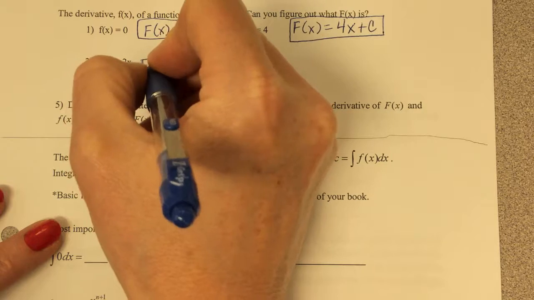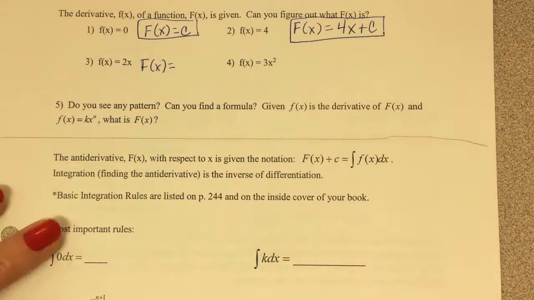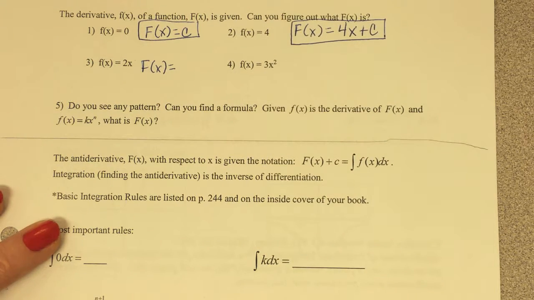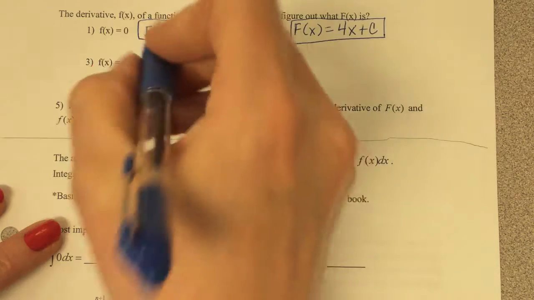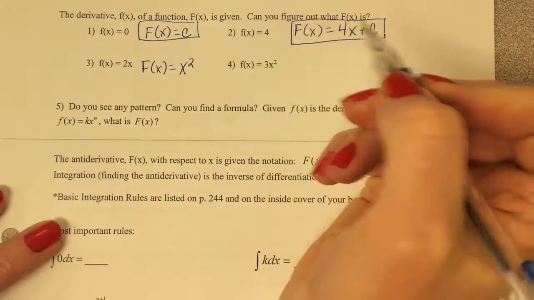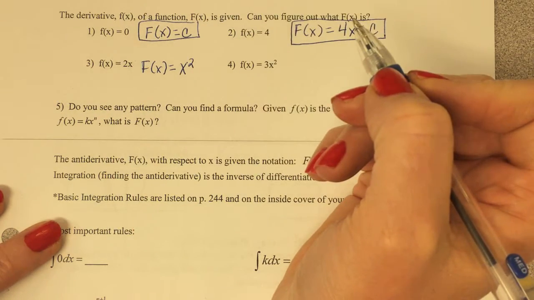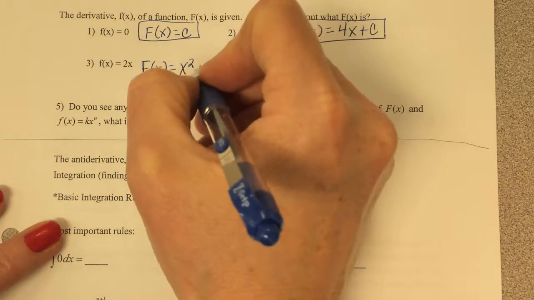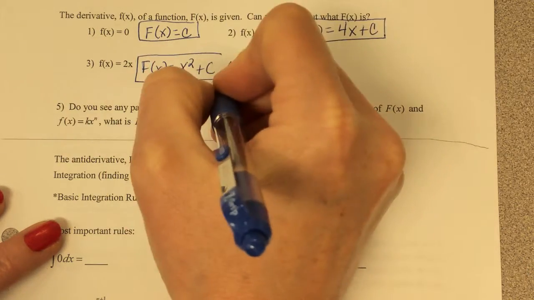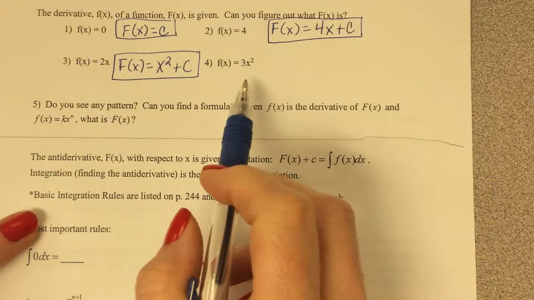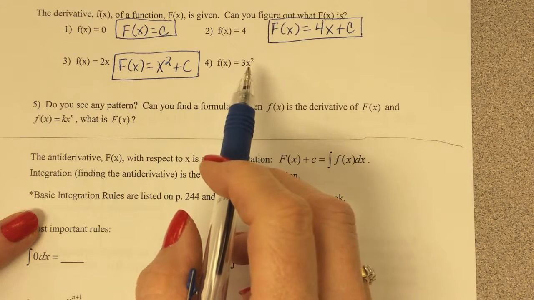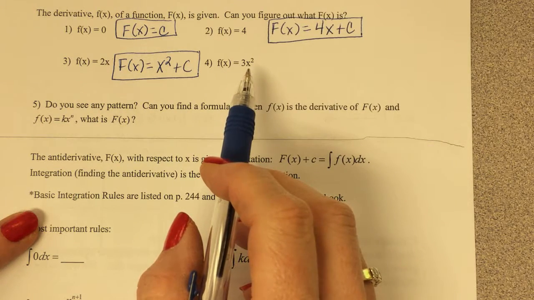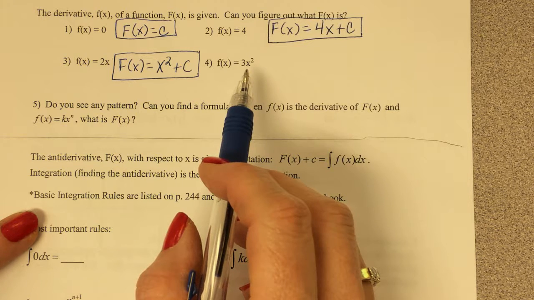All right, getting a little bit more challenging. What about if we want to get 2x as the derivative? What would the original be? Natalie? Just x squared? Plus any constant, right? Good job. And then what about to get 3x squared? What would the original have been for us to get 3x squared? Lizzie?